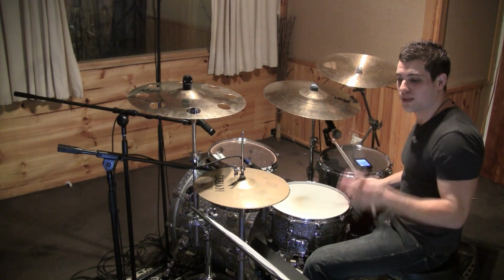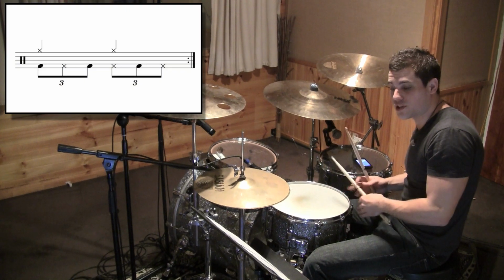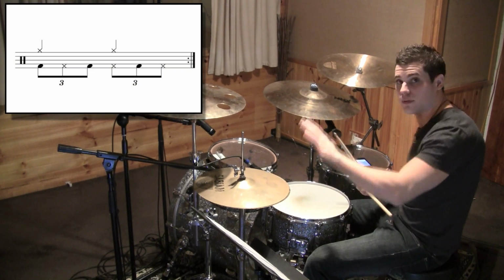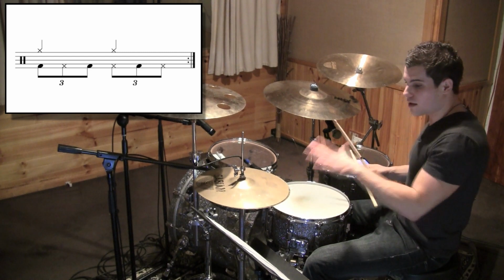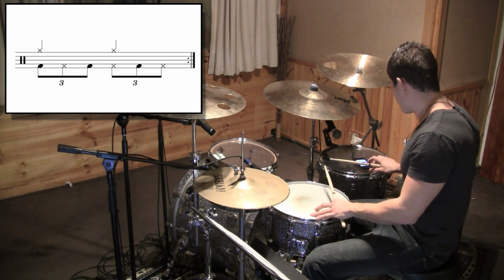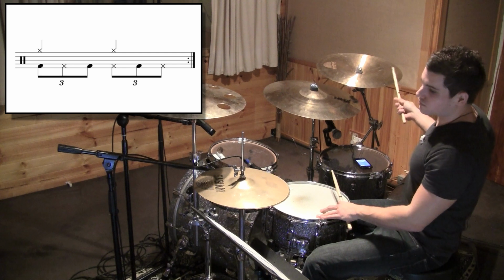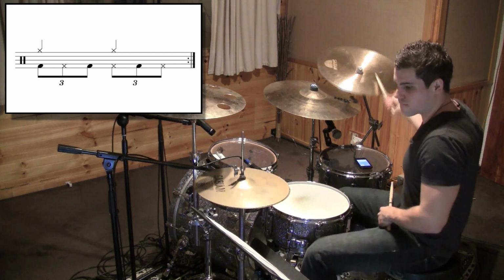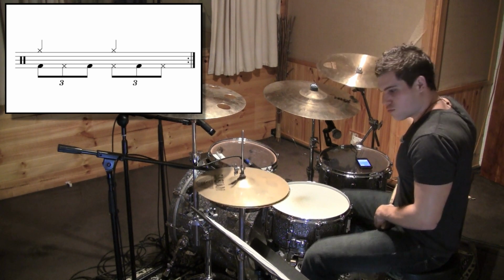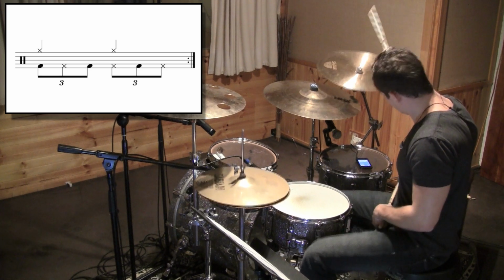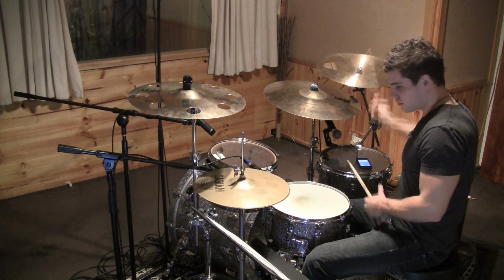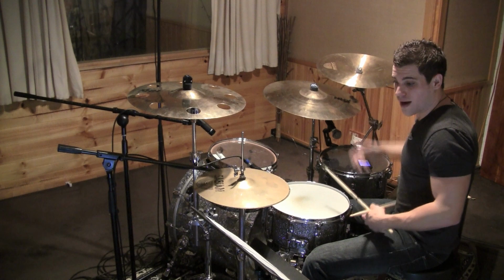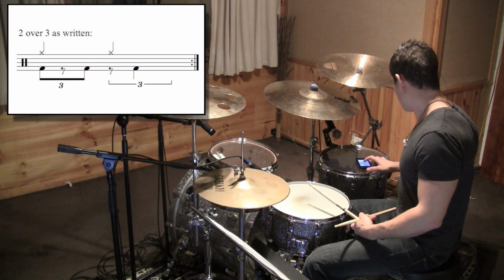And then what we have to do is play every second subdivision. This is where we're going to get the 3 on the bottom underneath the 2. So that is going to sound like this. And the way it's written is like this.